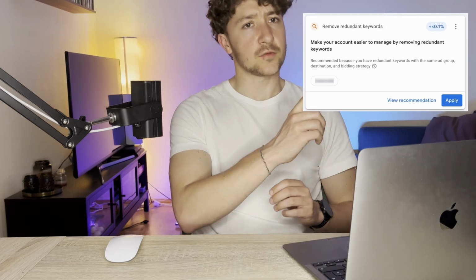Do you see this recommendation in your Google Ads account? Remove redundant keywords? If yes, you've come to the right place. In this video, let's look at what this recommendation is all about, why Google is recommending it, and how you should act. But quick tip, do not trust Google on this. Let's go.